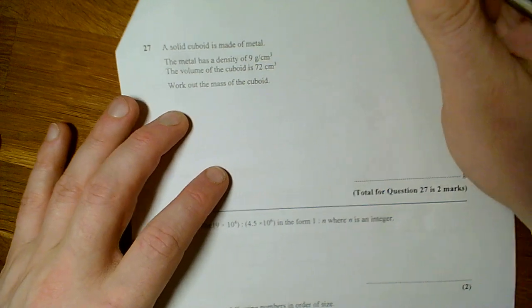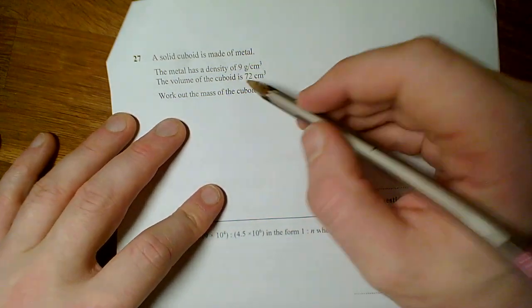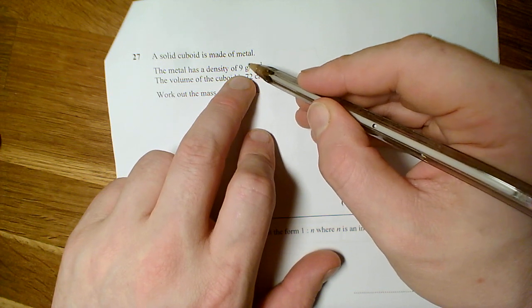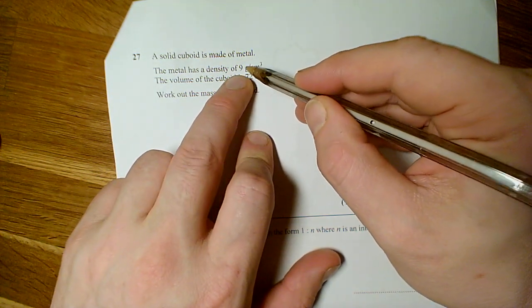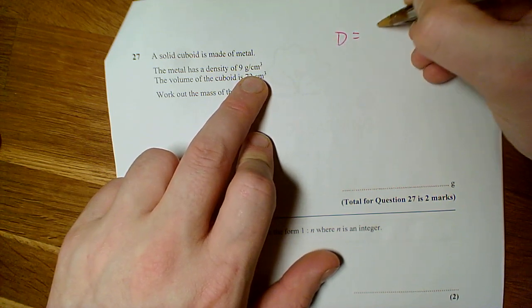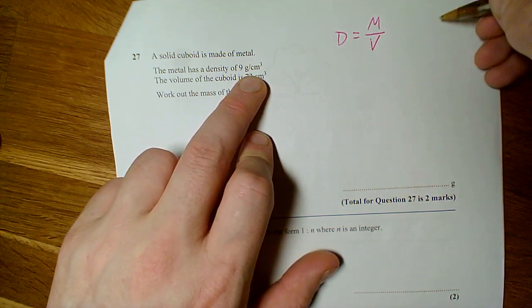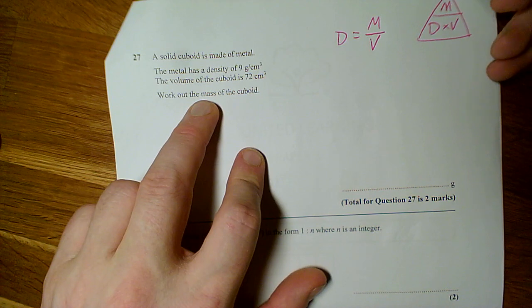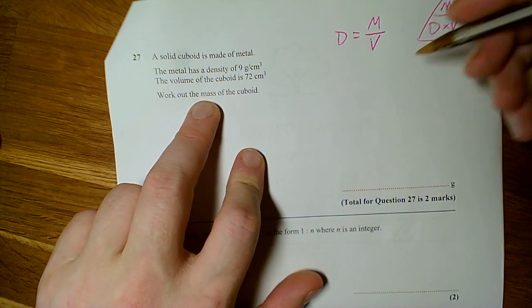Work out the mass of the cube, given its density. Right. So, if you can't remember what density is measured in, it's grams per centimetre cubed. That's a mass divided by a volume. Density is equal to a mass divided by a volume. Or if I draw the triangle like that, it wants me to find the mass, so cover up the m.